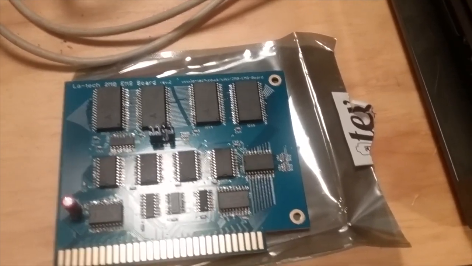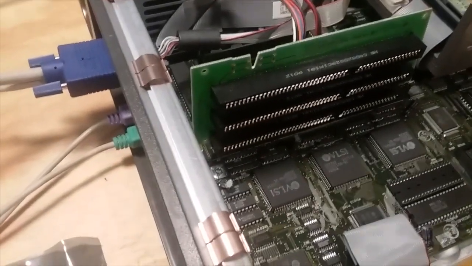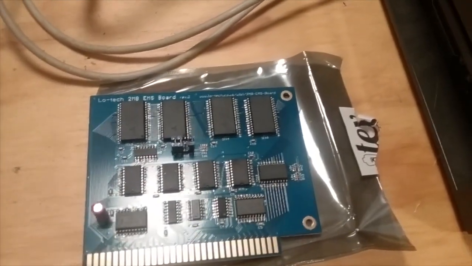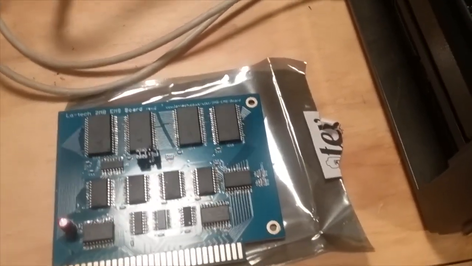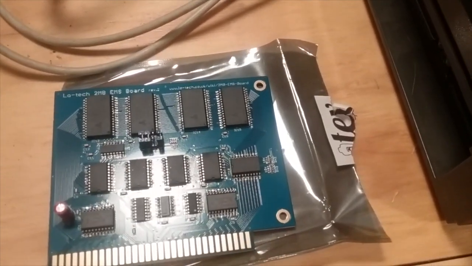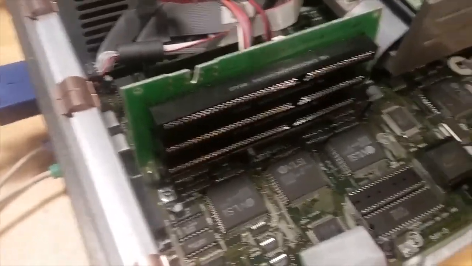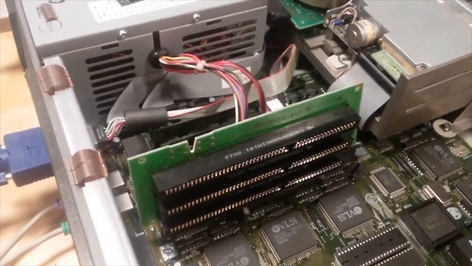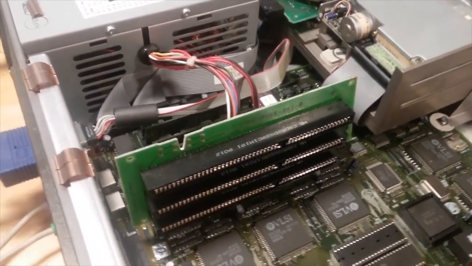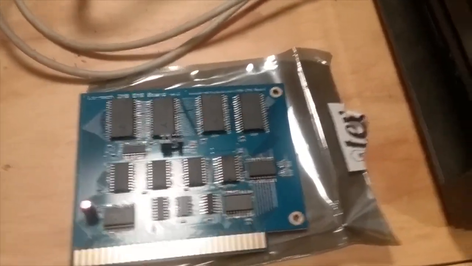I'm just going to play around and see if DOS or Windows will detect it by itself, because we're not running an 8086 or 8088. It's a 286, so it has a little better memory management. So I'm going to stick this in here, and then I'm going to start installing DOS 6.22 and see what happens.